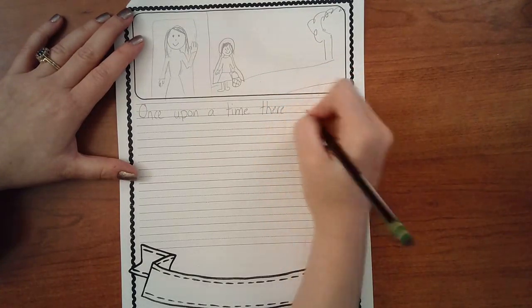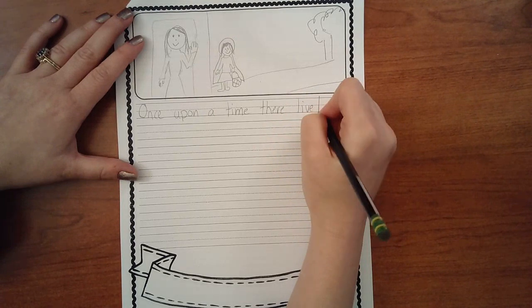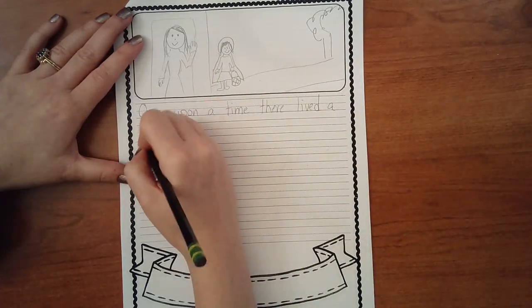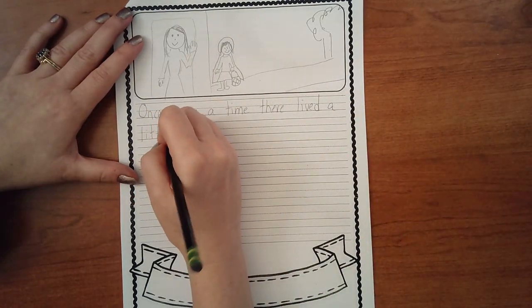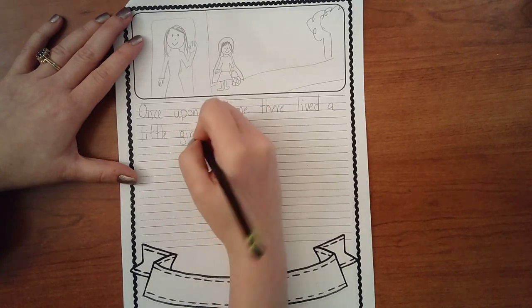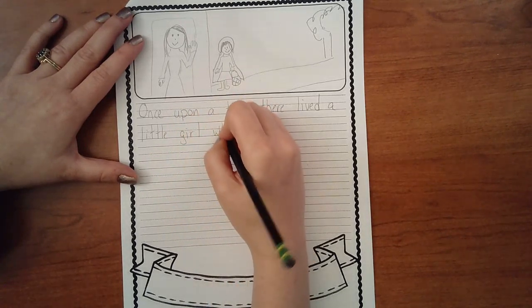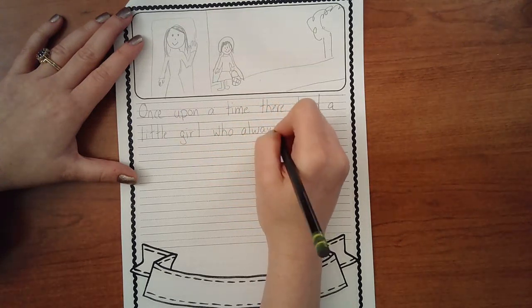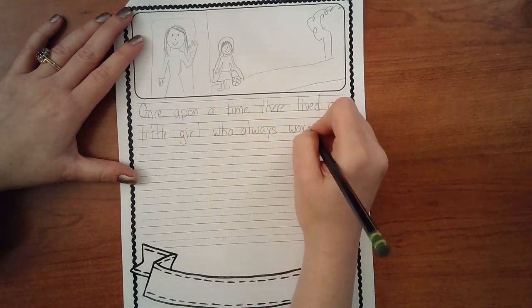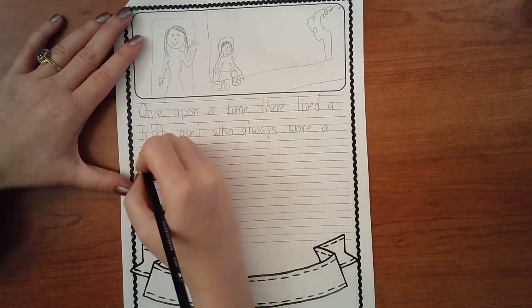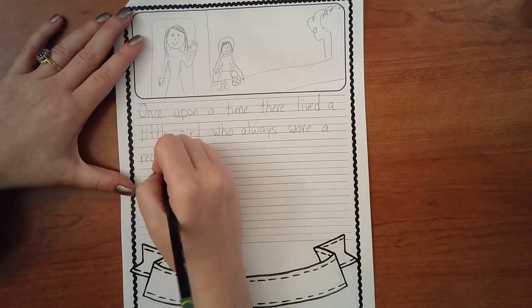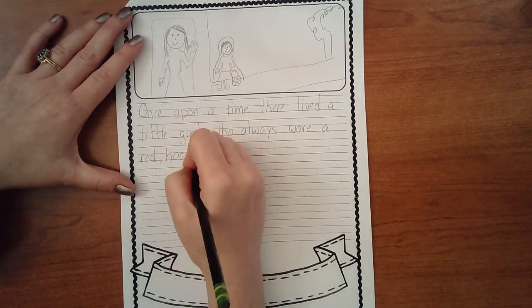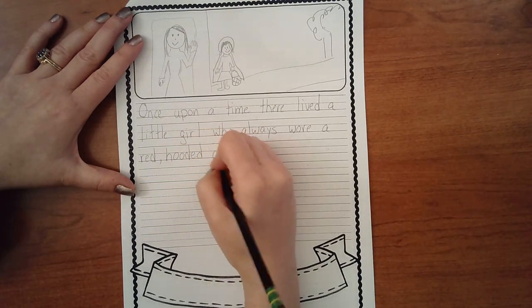There lived a little girl who always wore a red hooded, look, these are details, red hooded cape.